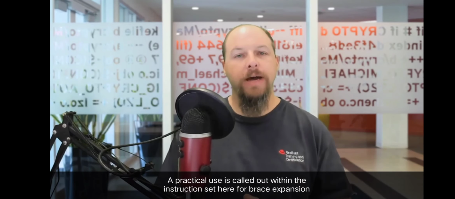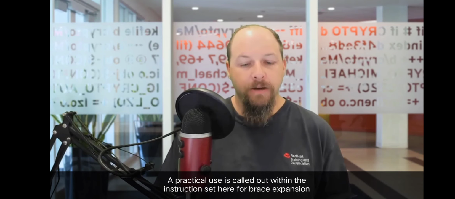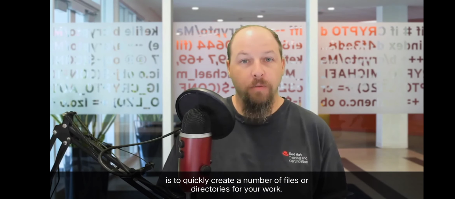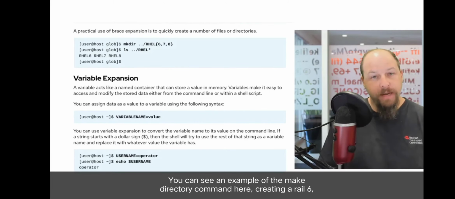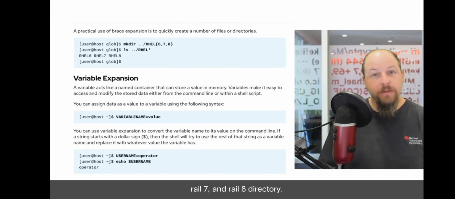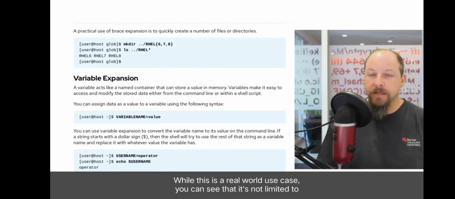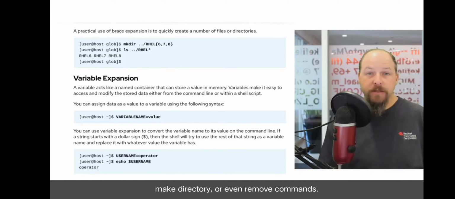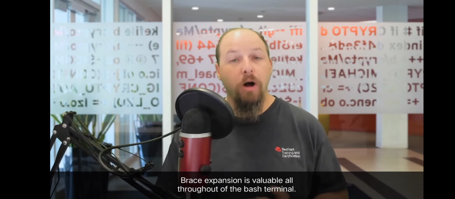A practical use as called out within the instruction set here for brace expansion is to quickly create a number of files or directories for your work. You can see an example of the make directory command here, creating a RHEL 6, RHEL 7, and RHEL 8 directory. While this is a real-world use case, you can see that it's not limited to just the make directory command and can be used for copy, move, touch, echo, make directory, or even remove commands. Brace expansion is valuable all throughout the Bash terminal.